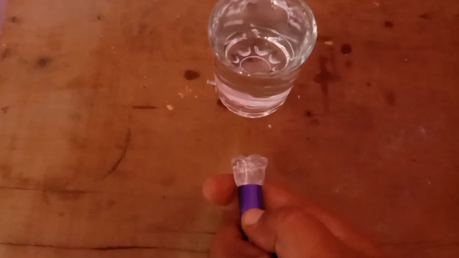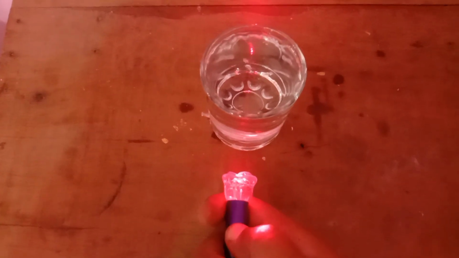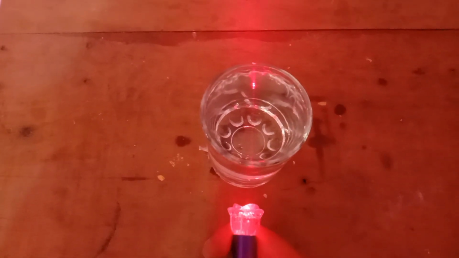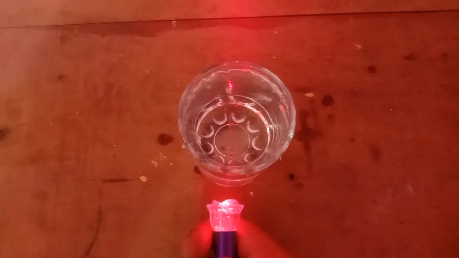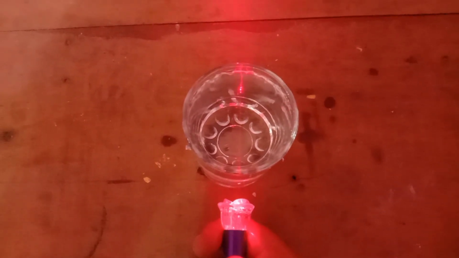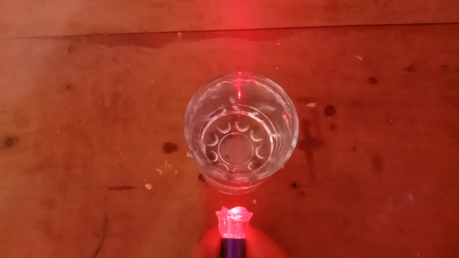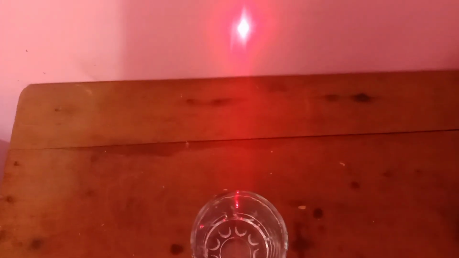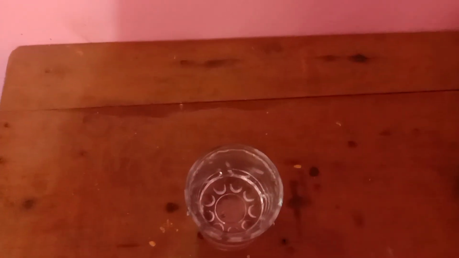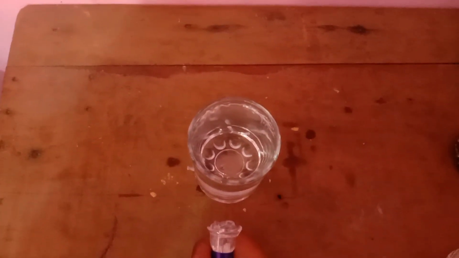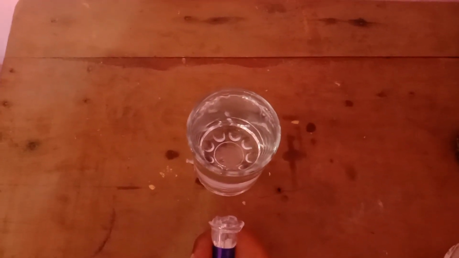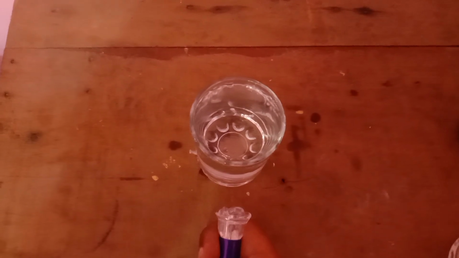When I pass this laser beam, see this, the laser beam is visible on the wall, but the path of the laser beam is not visible through this medium, the solution. It is visible only on the other end, that means the wall. That means there is no Tyndall effect in case of solution. I will replace this solution with a colloid.